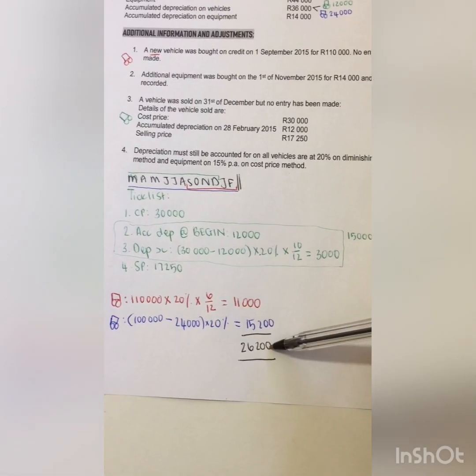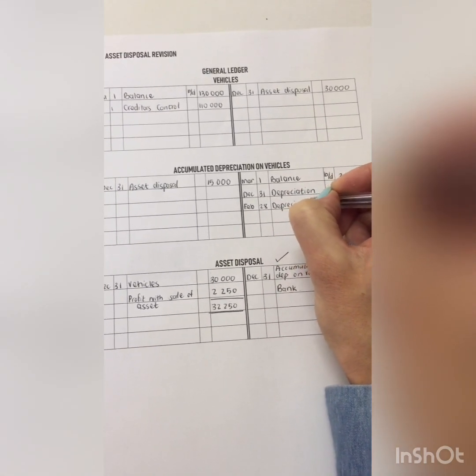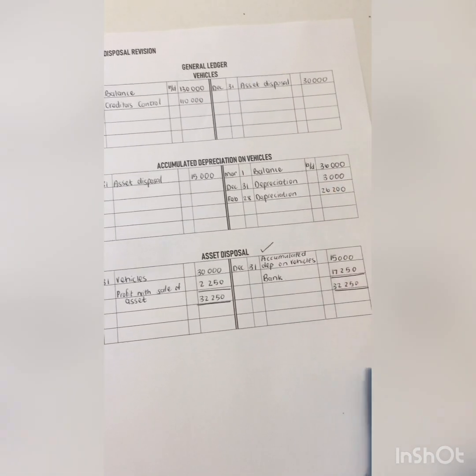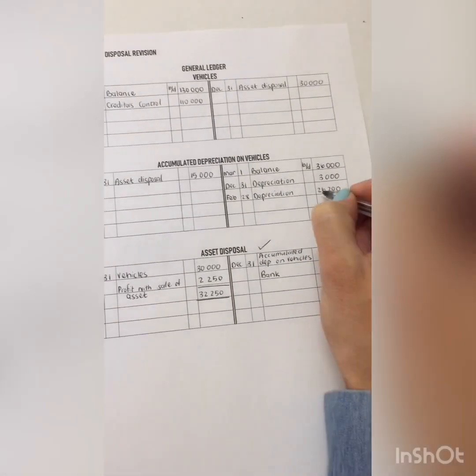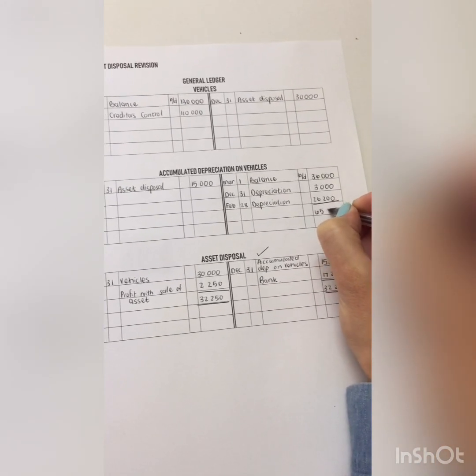I've added them together, so the 26,200 will be entered over there as another depreciation entry. 26,200 Rand. And all I do then is I add it up, 65,200.